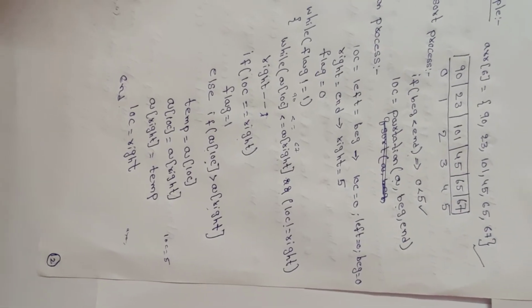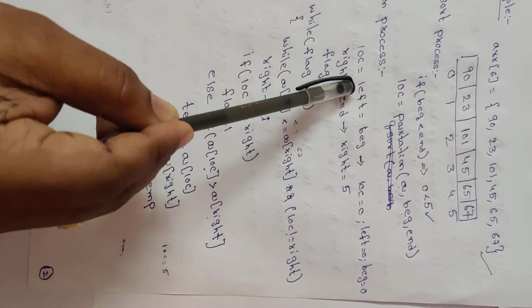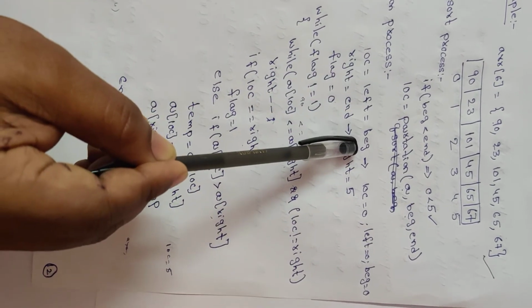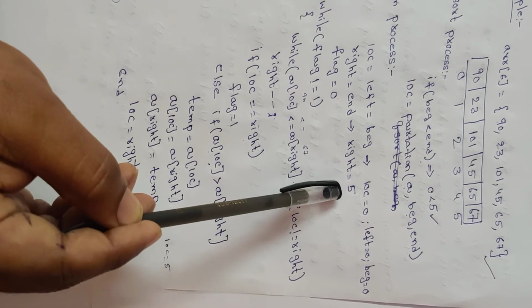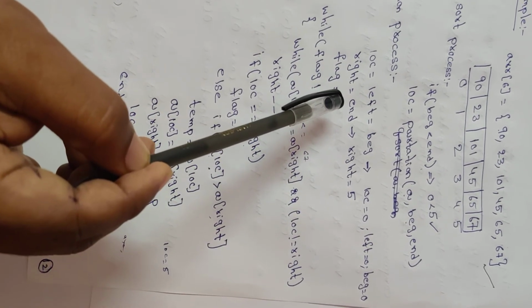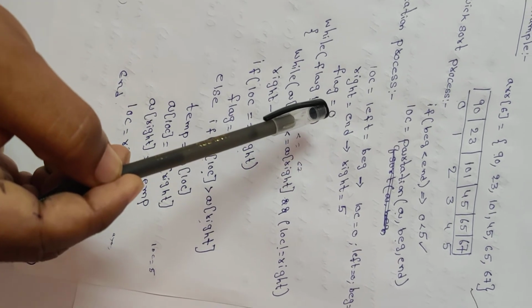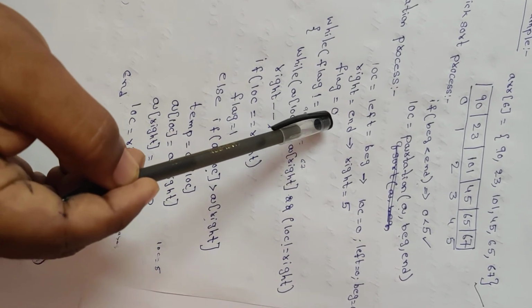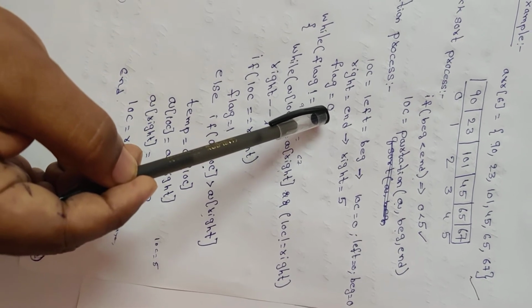Right equals the end position. That is what we have been taking here. So left and LOC is the beginning position, that is 0. Right equals the end position, that is 5. Flag is the variable used to perform the loop activity. To repeat the loop a number of times we are taking a variable flag.